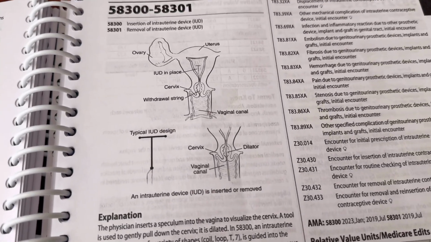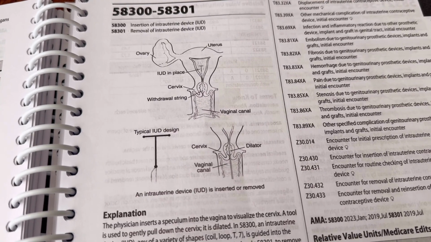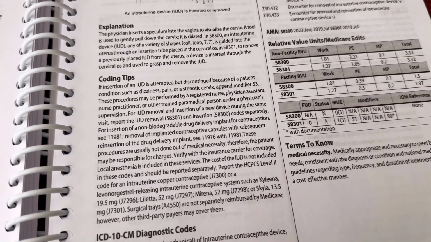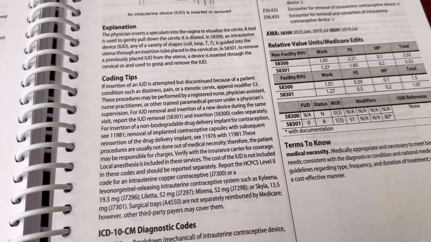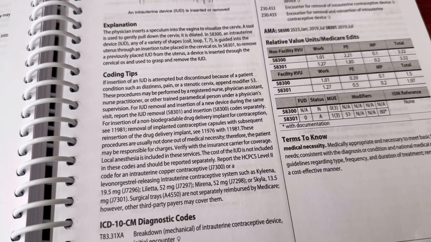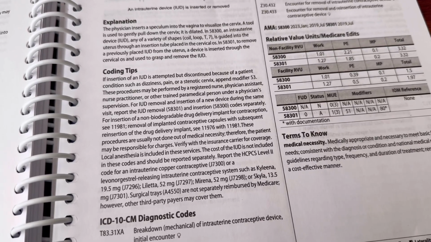And then there were also some diagrams at the top, so that way you guys can see the placement of the IUDs. But down below is the explanation, the coding tips, and then we have our common ICD-10-CM diagnosis or diagnostic codes.